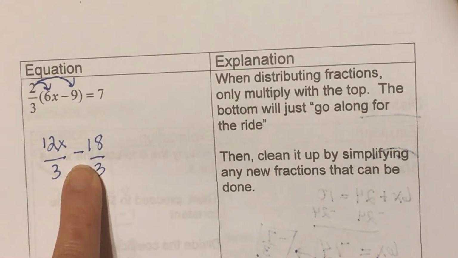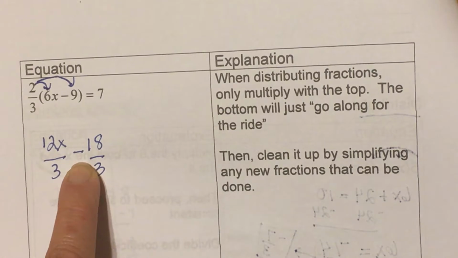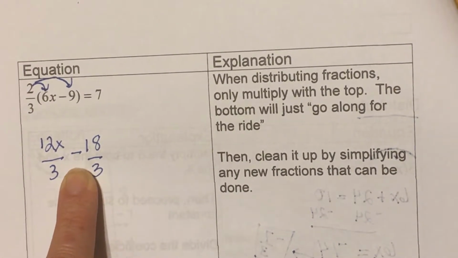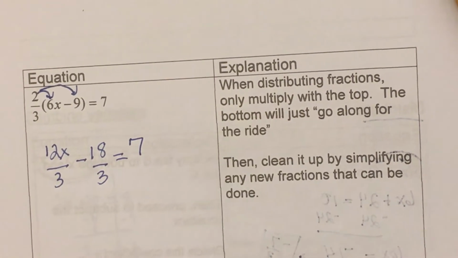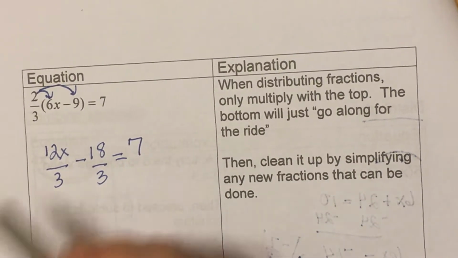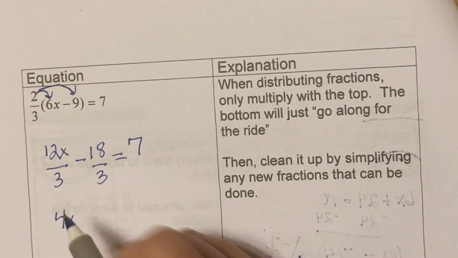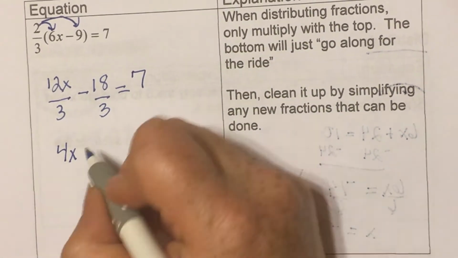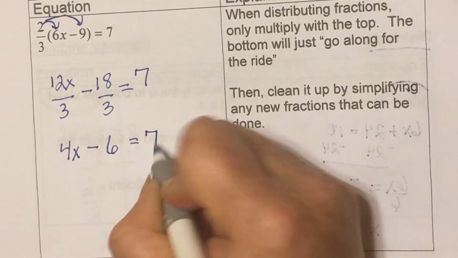Now you notice how I said -18, but if I were to read this left to right, it says minus. Negative and minus are the same thing. It depends on the context of how you read it. Okay, equals 7. Now, after I multiply it, I always try to clean it up if I can. For example, 12 divided by 3 easily turns into 4x. That's much nicer looking. And then I have minus, and 18 divided by 3 is 6 equals 7.